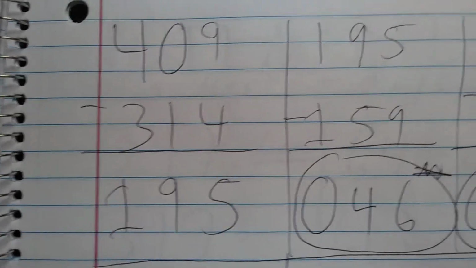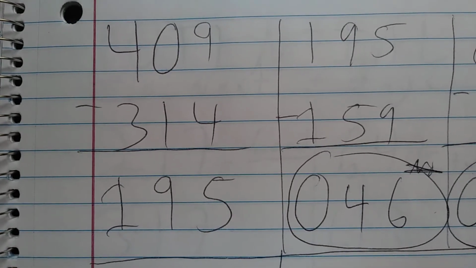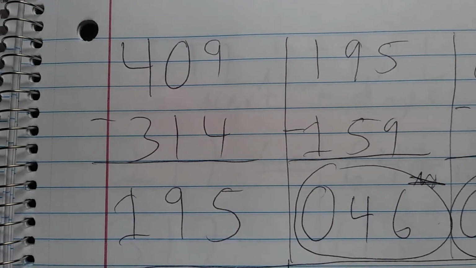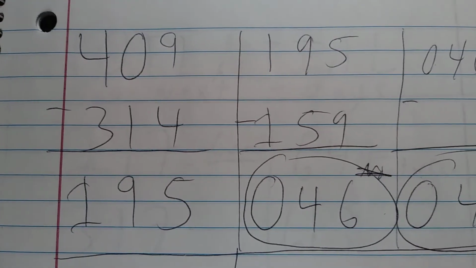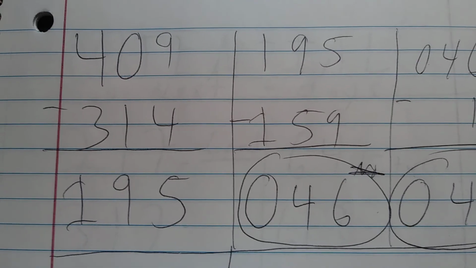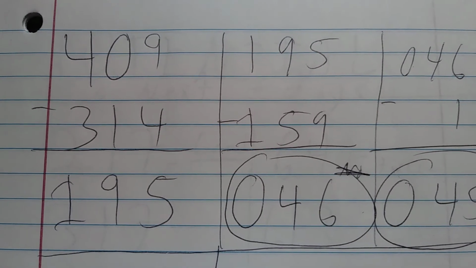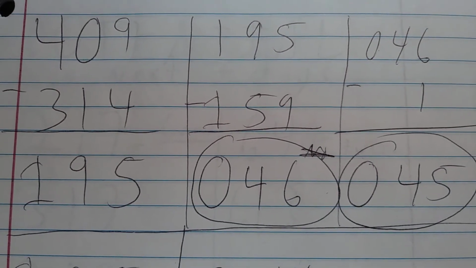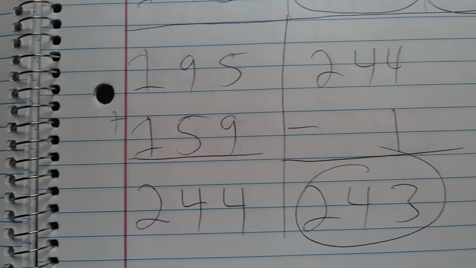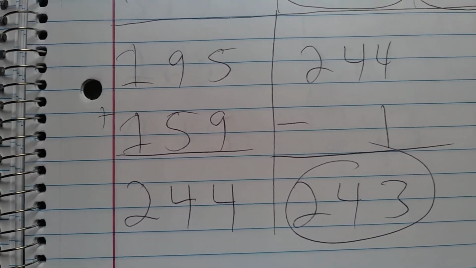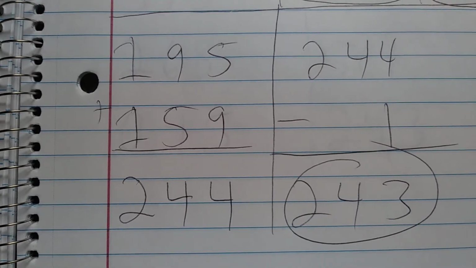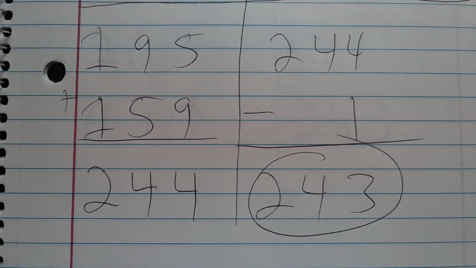Okay, so you also will subtract off 314 from 409, so 4 minus 3 is 1, 10 minus 1 is 9, and then 9 minus 4 is 5. Subtract off 159, so 1 minus 1 is 0, 9 minus 5 is 4, 15 minus 9 is 6, so 046. Subtract off 1, and that's 045. I'm going to add 159, so 1 plus 1 is 2. 9 plus 5 is 14, keep the 4. And then 5 plus 9 is 14, keep the 4. Subtract off 1, and that's 243.